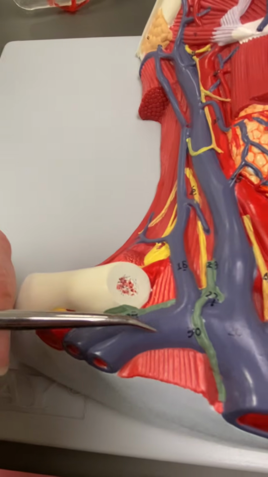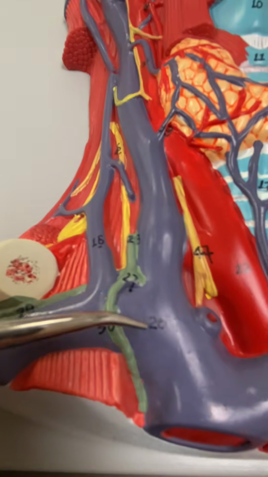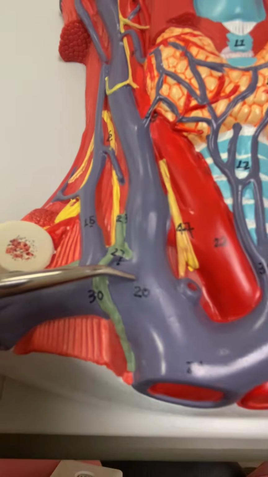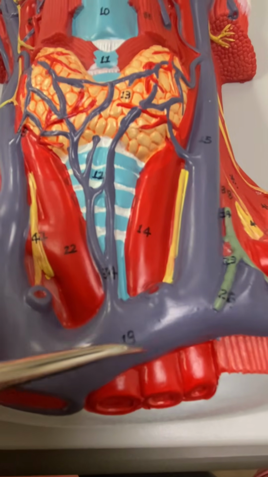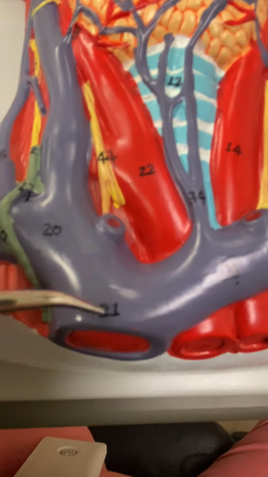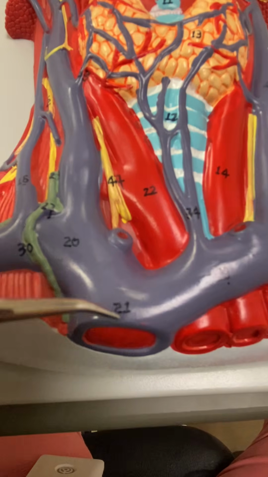So the subclavians and the jugulars, the external and internal jugulars, would drain into the brachiocephalic. So this is the right brachiocephalic. Once again, this is the left brachiocephalic vein, and those would empty into the superior vena cava, which would go into the right atrium of the heart.